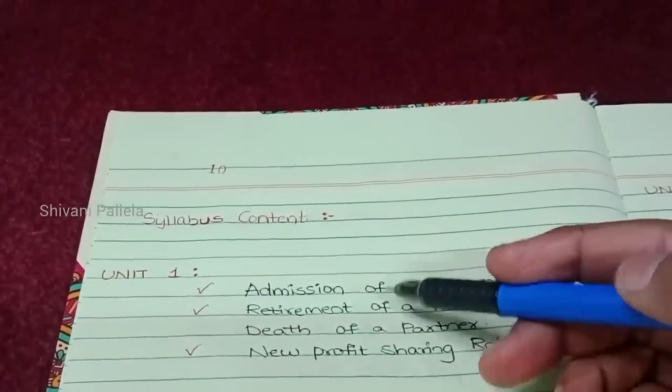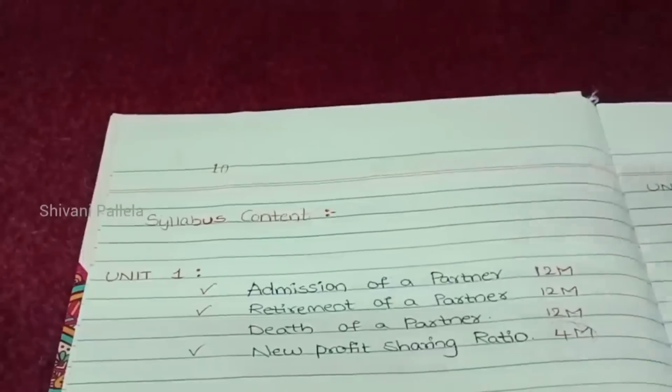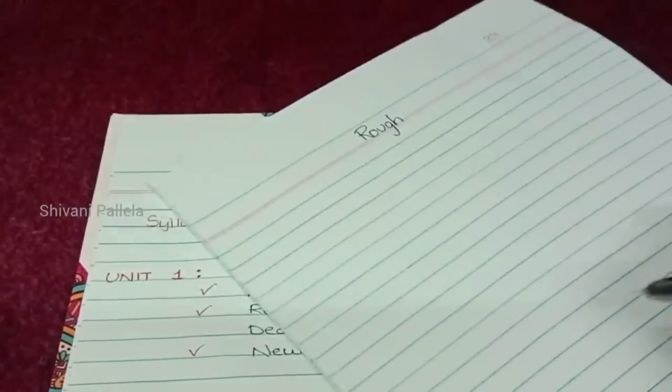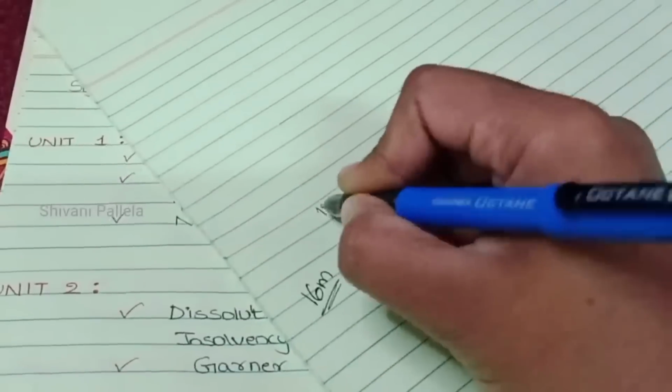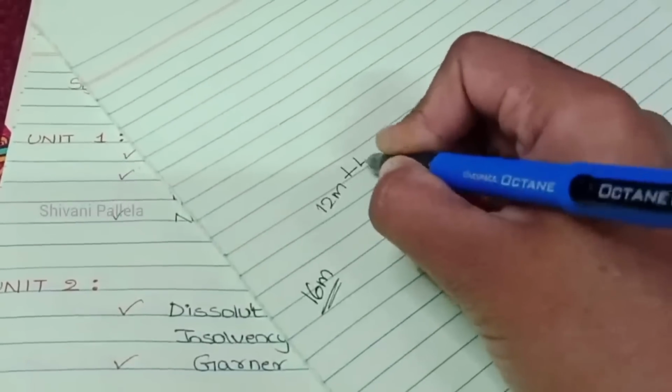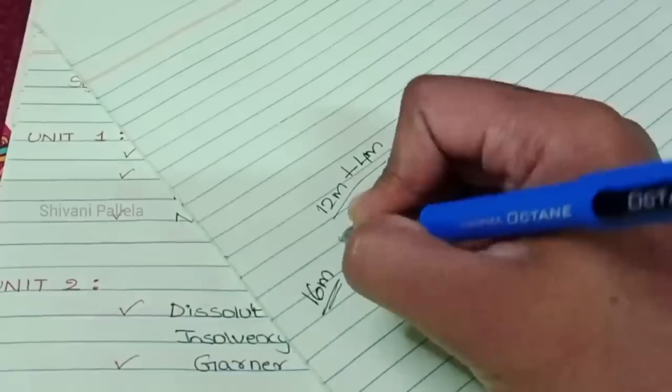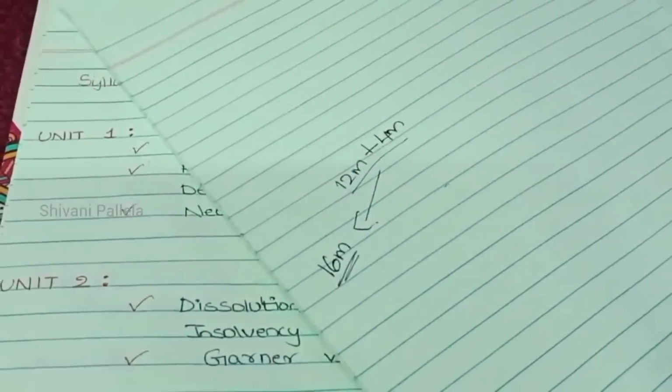So if you are perfect with admission of partner, retirement, and new profit sharing ratio, you can score 16 marks in this, because 12 marks is long plus 4 marks is short, so total 16 marks. So don't try to neglect it.